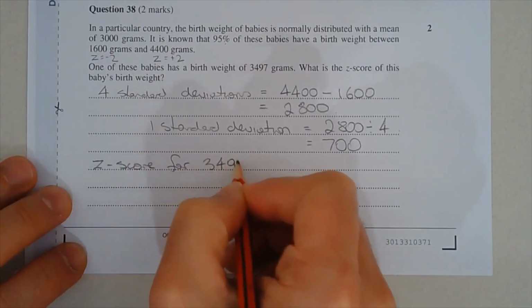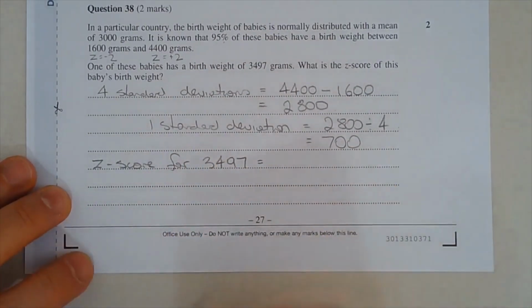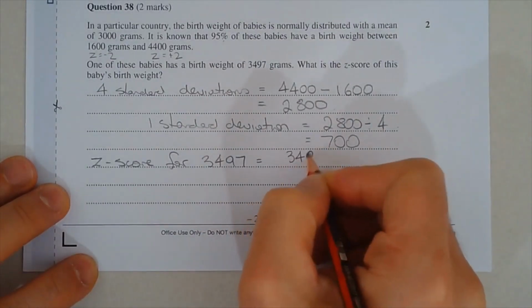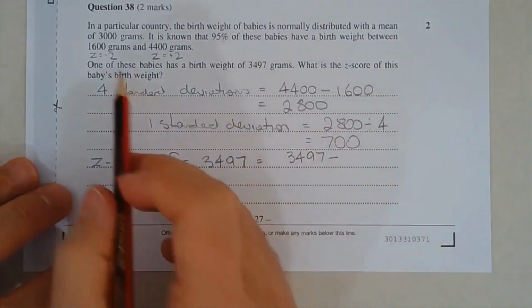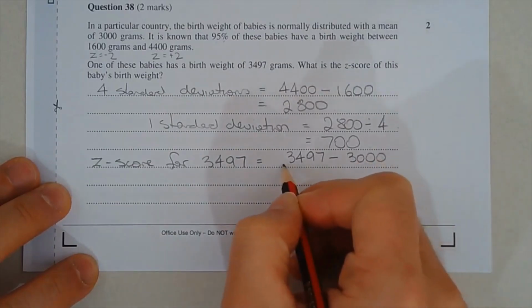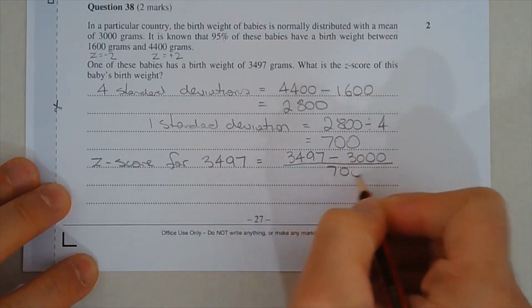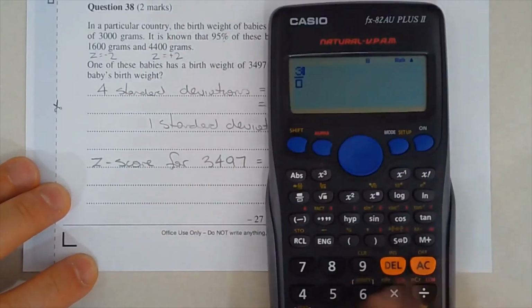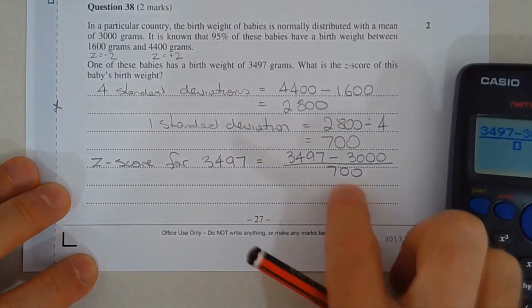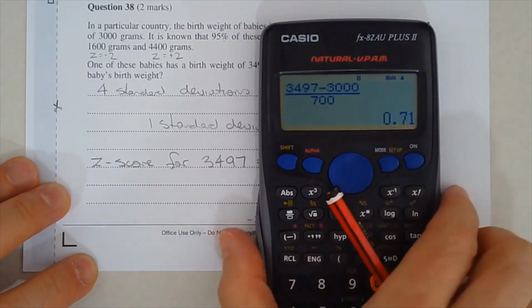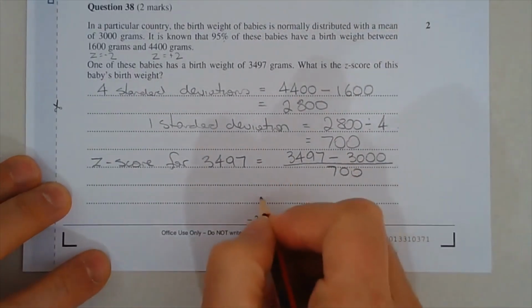Z-score for 3,497, and we're going to use the formula for z-score, which is the raw score 3,497 minus the mean, which is 3,000 grams, over the standard deviation that we just found, which is 700, and we get positive 0.71.